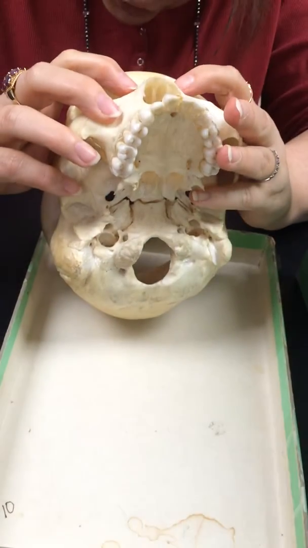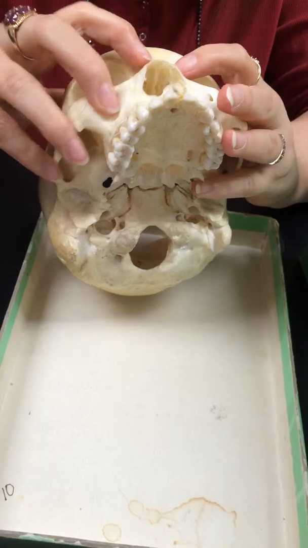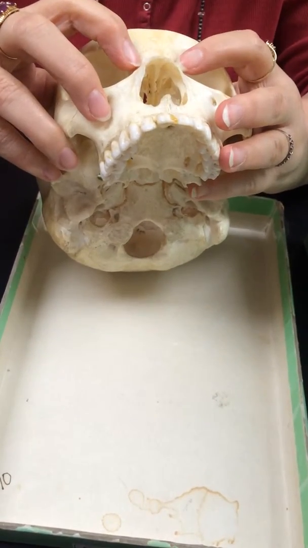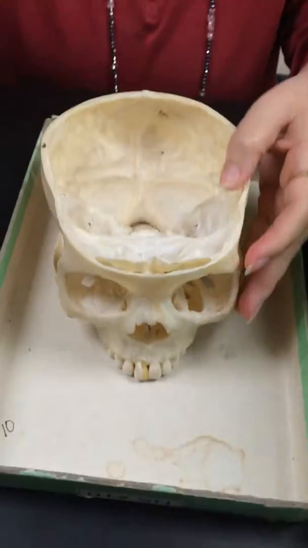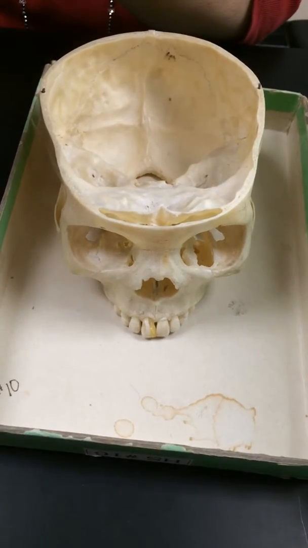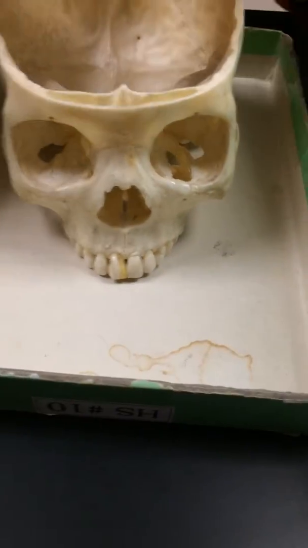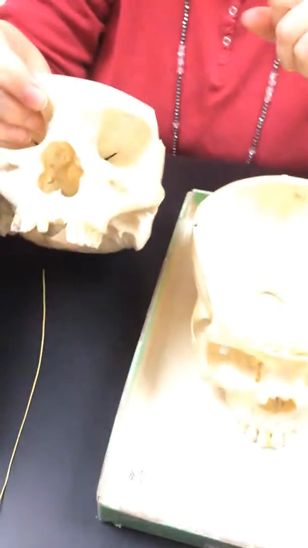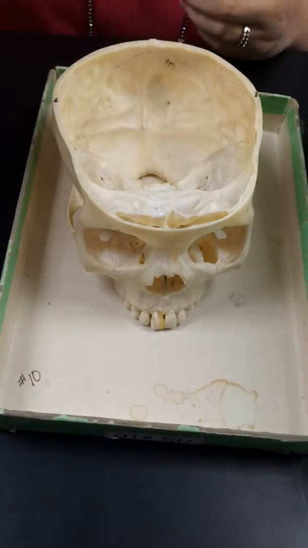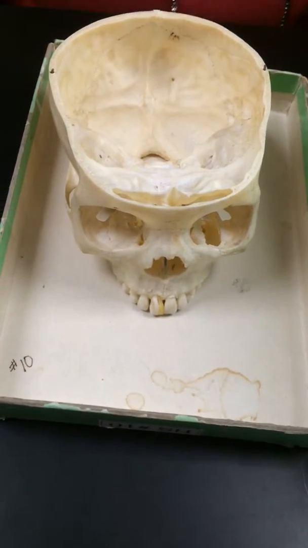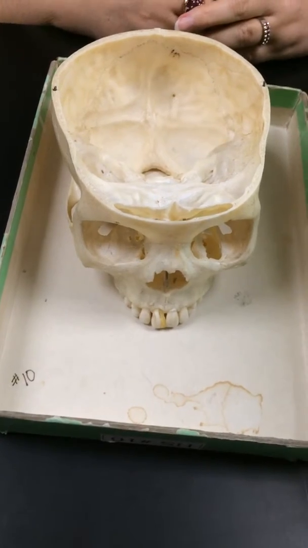So you can track and find the little sutures down the middle and then coming up. Those aren't the best. They've been glued up. These are a little clearer. You can see the line in the middle easily too. That's where glasses sit. And then infraorbital foramen.